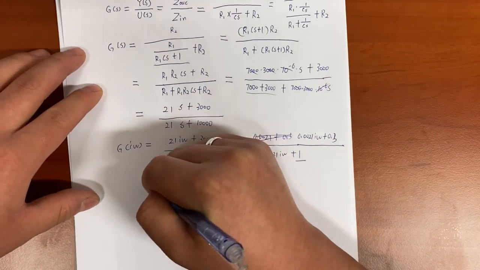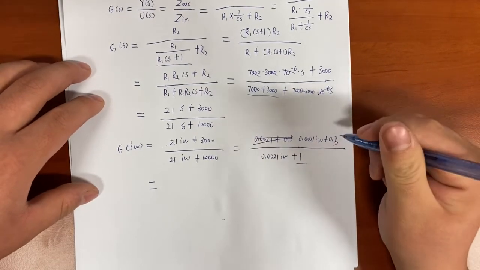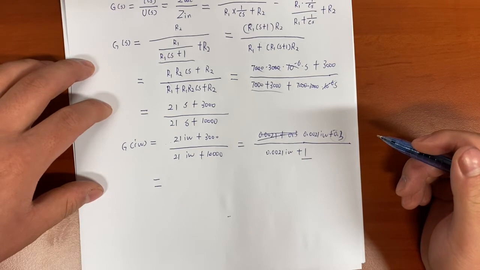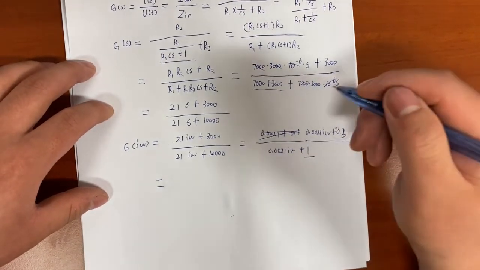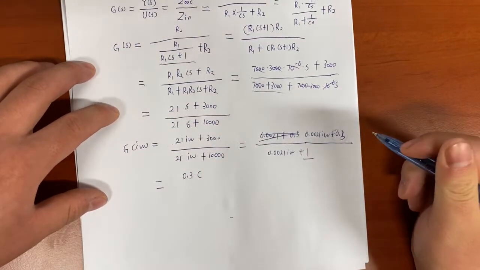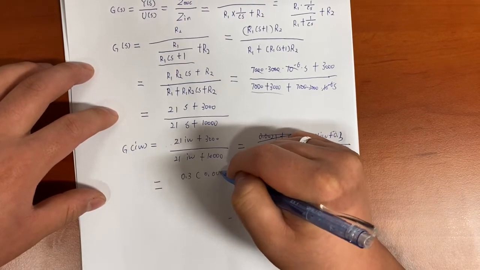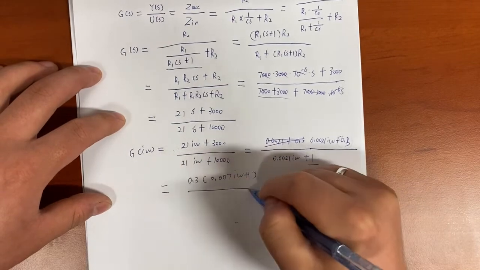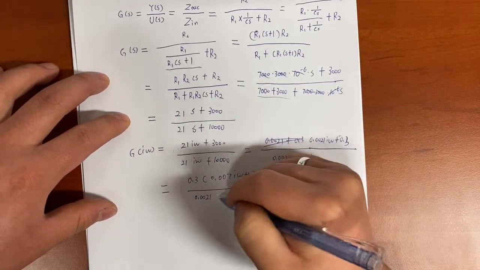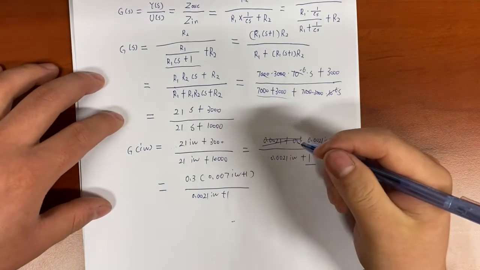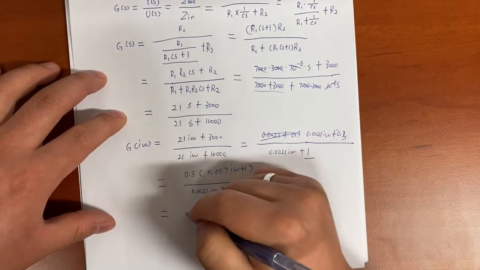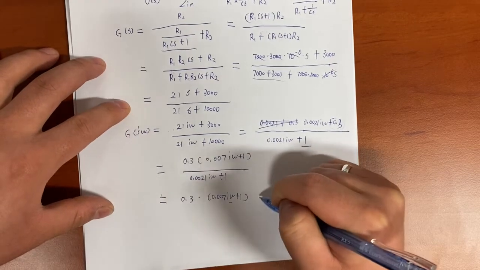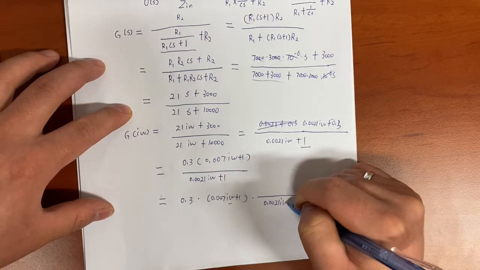And we put this 0.3 behind the function, which is equal to 0.3, and that one is equal to 0.007 iω plus 1, divided by 0.0021 iω plus 1, and yeah, we can put here times 0.007 iω plus 1 times 0.001 iω.